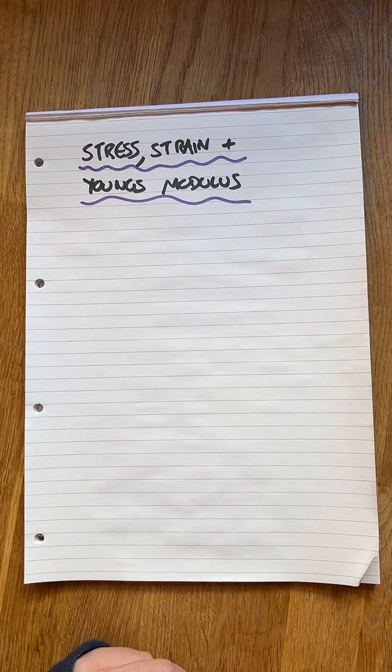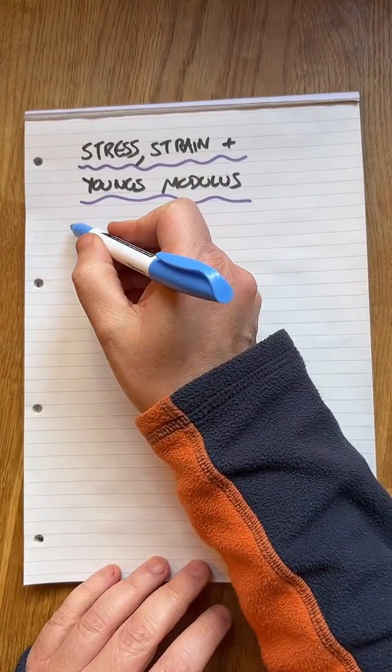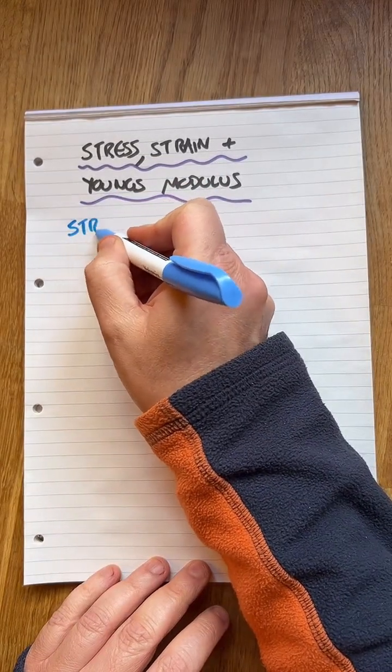One of my favorite topics: stress, strain, and Young's modulus. You'll see it in GCSE, A-level, engineering, everywhere really. Stress. We'll start off with stress, and we all get stressed. So do materials.